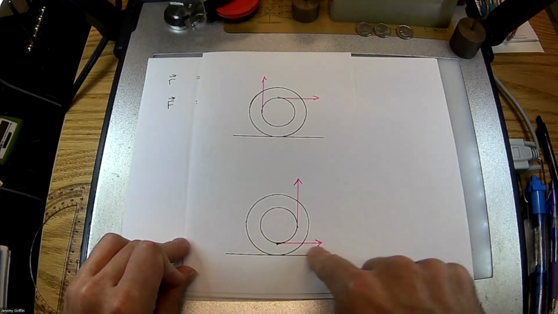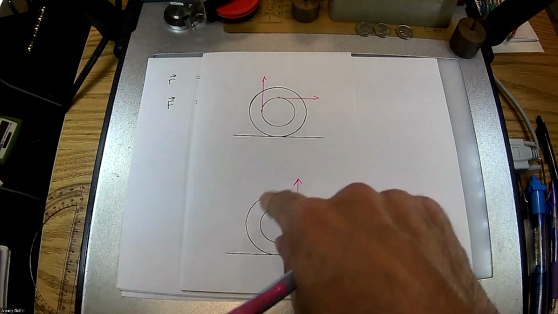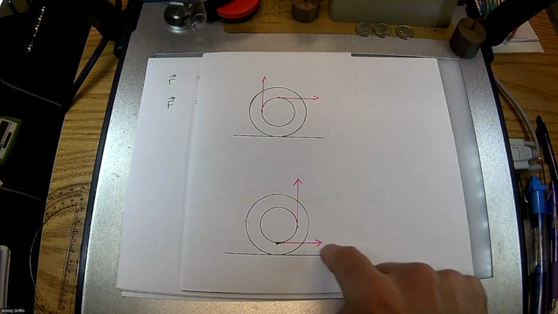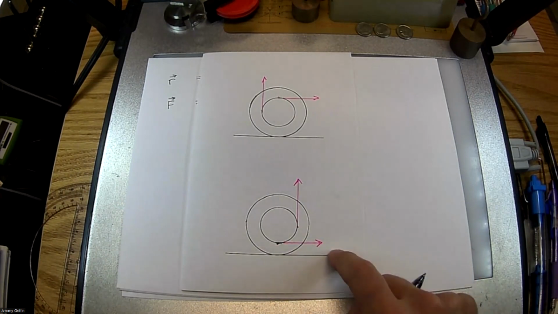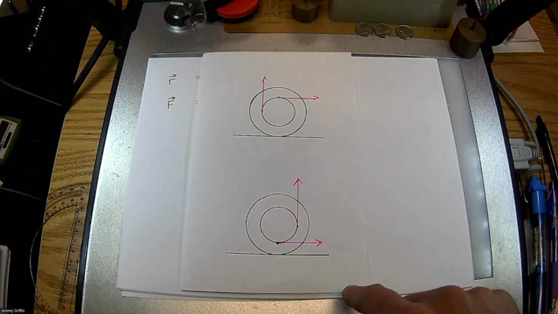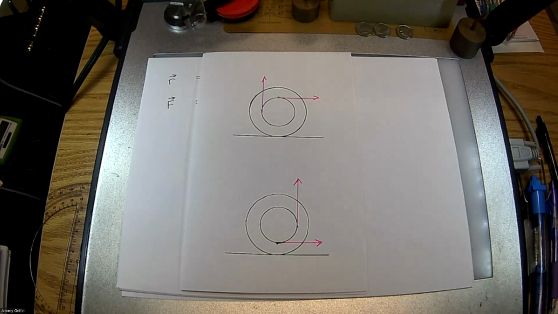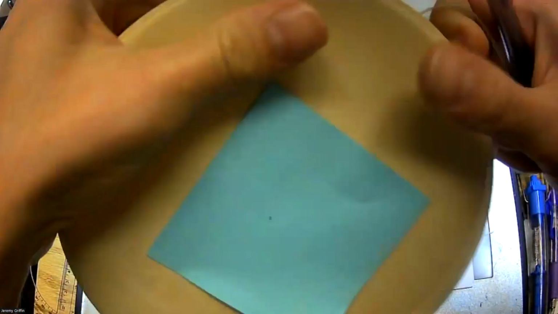If I pull this way, does this still go counterclockwise to the left, or does it roll off clockwise to the right? I'm pulling to the right. Let me see, show hands. How many guys think this is actually going to roll counterclockwise to the left? How many think it's going to roll clockwise to the right? Ooh, that is like a 50-50 split. So let's find out. Moment of truth right here.